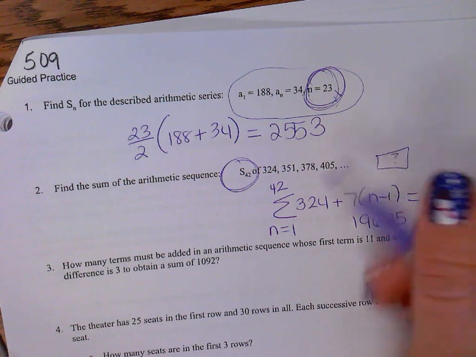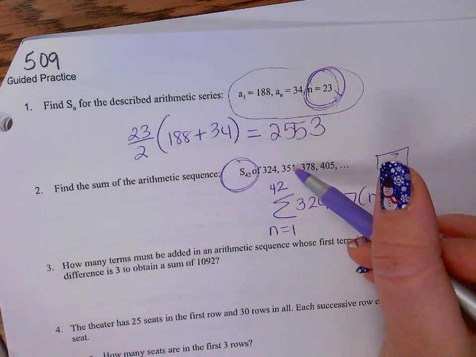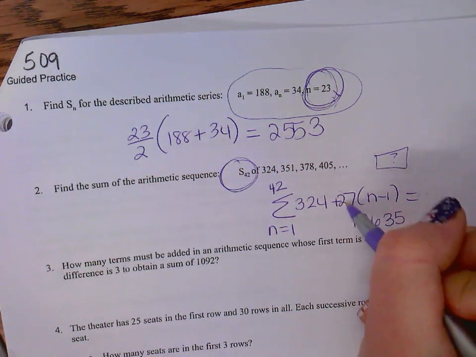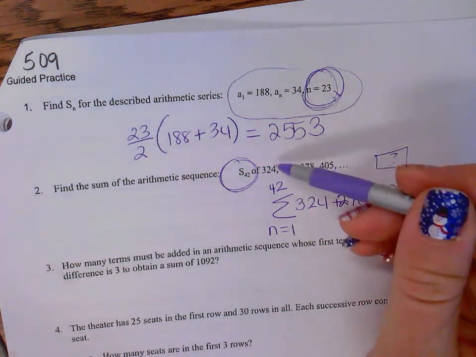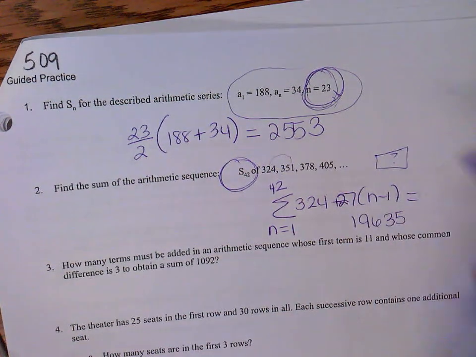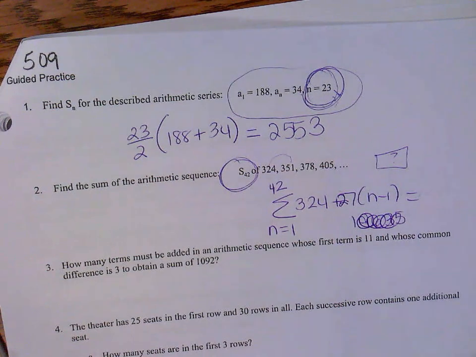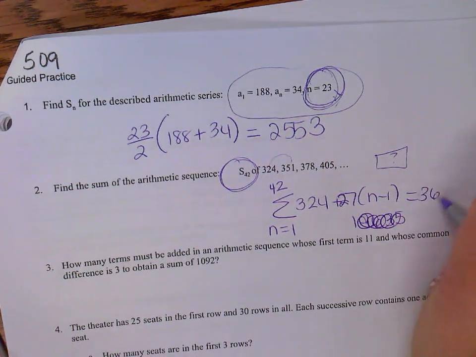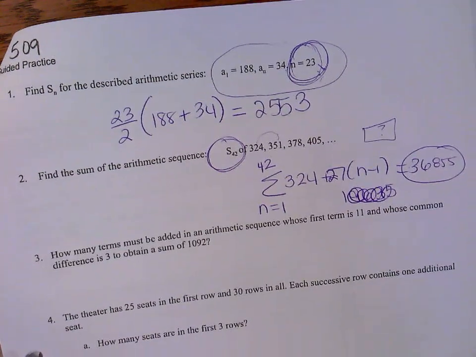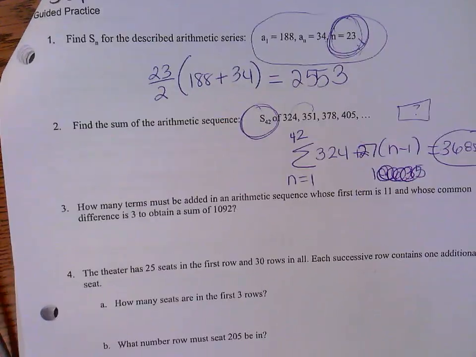Oh, yeah. I was thinking it was just the next, yeah, plus 27. Thanks. I was just thinking it went from 24 to whatever, 31, I think. Thank you. So if I change it to 27, it's 36,855. Is that what you got? Okay. Got to have the right common difference, right? Or else you're going to be off by a lot.